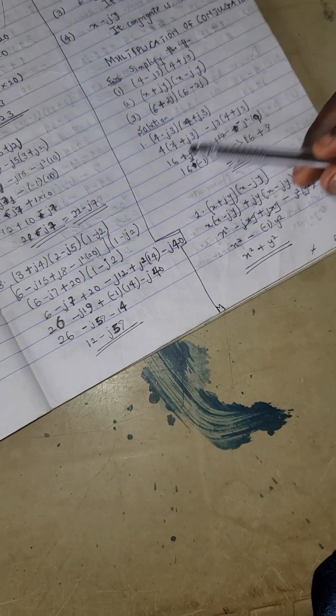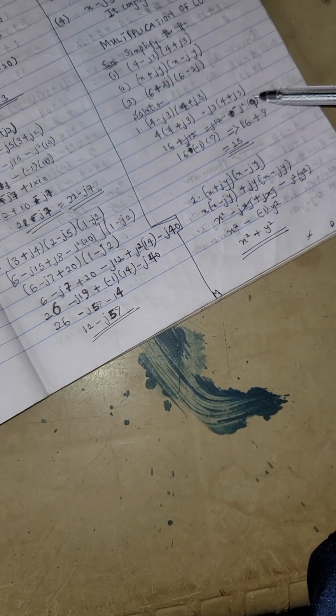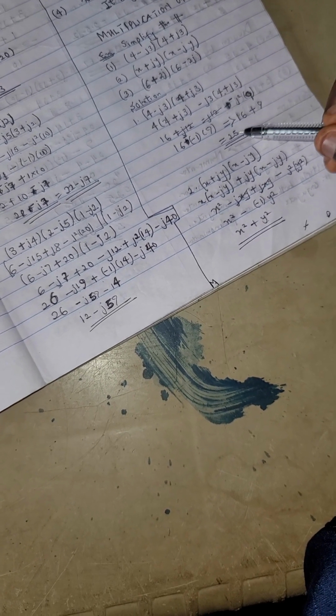So now let's go back to this. When this one multiplies this, you have 12. This one is going to be 12j. This one is going to be 12j as well. And this one is going to be 9 minus 9 square j. So it's going to be 25.